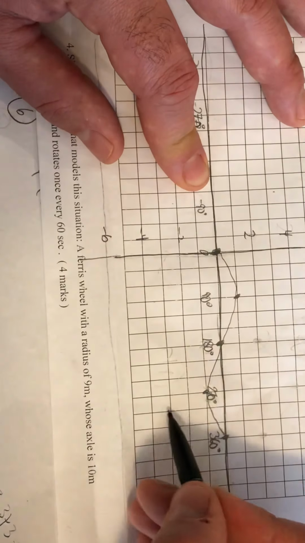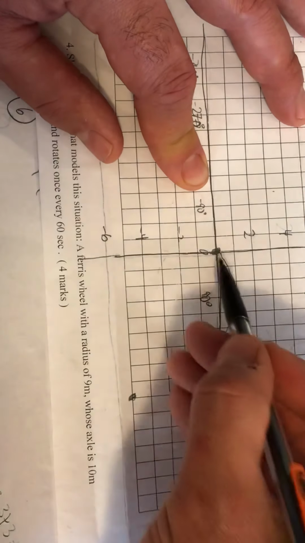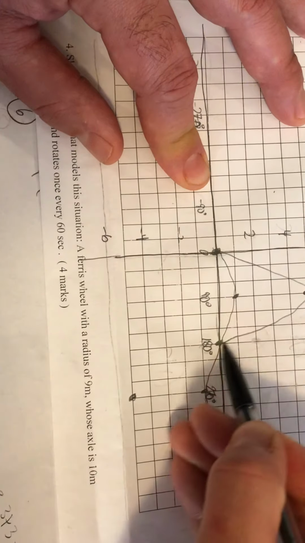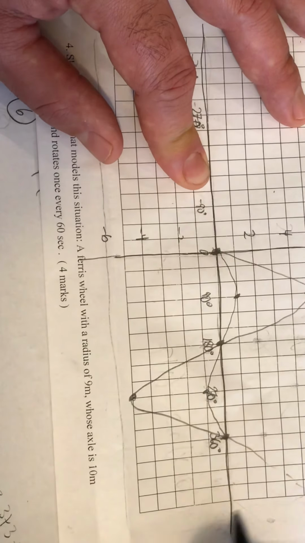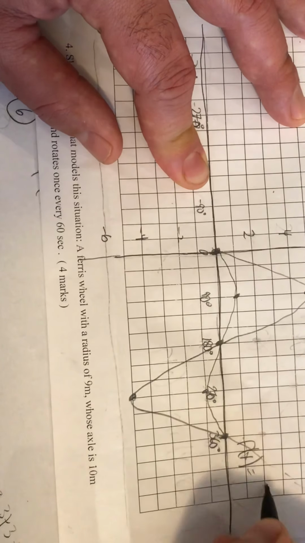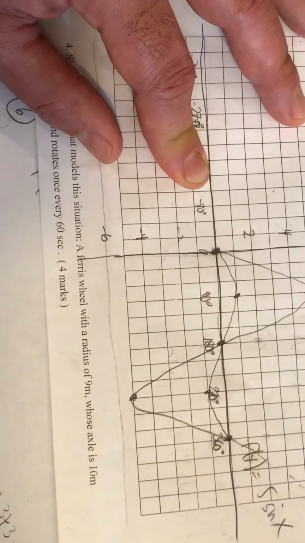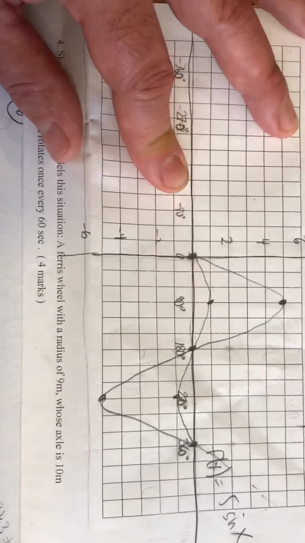Back down to 0, down to -5. So this one's got a huge amplitude. Okay, and then just sketch it. And it would continue on and on and on, right? This is a continuation. So that's f of x = 5 sine x. That's what happens when we change the amplitude to 5. Normally it's 1, but we change it to 5. Okay, so that's what it looks like.